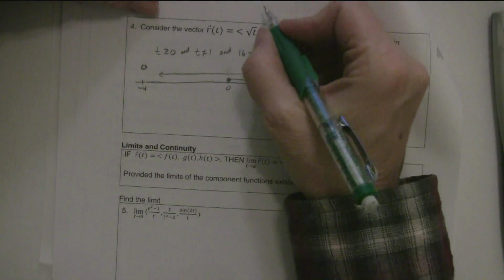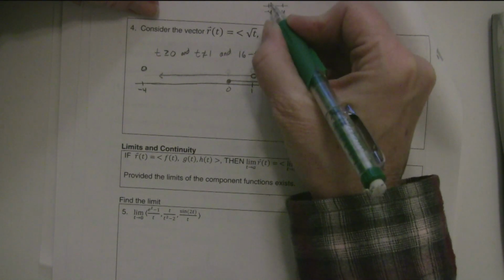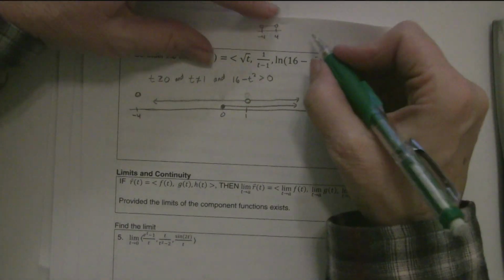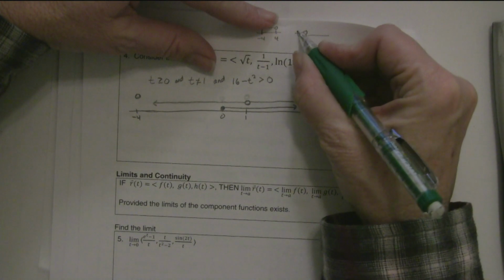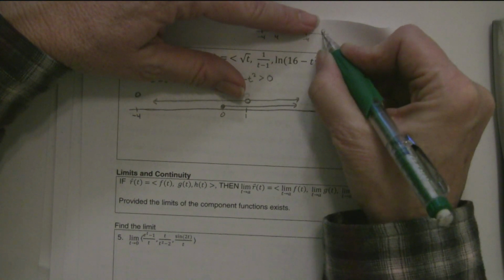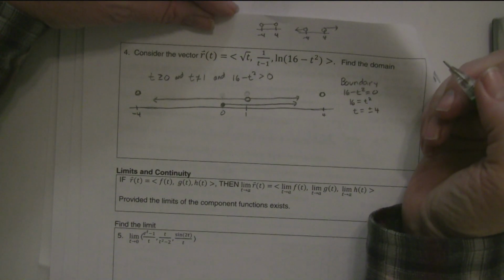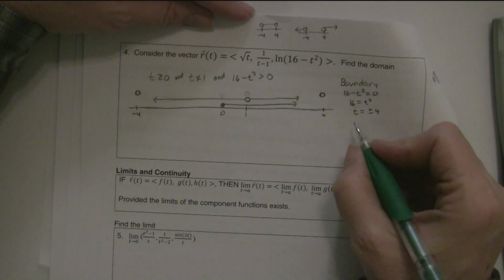And it's either in between or it's in the wings. So it either looks like this, from -4 open to 4, like that. Or it looks like this, -4 and then this way, and 4 and then that way. That's how it looks. And I just have to figure out which one it is. And you can easily figure out which one of those two it's going to be with a test point.